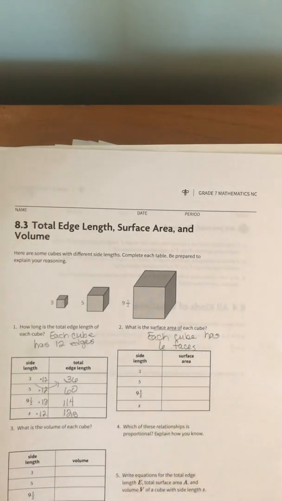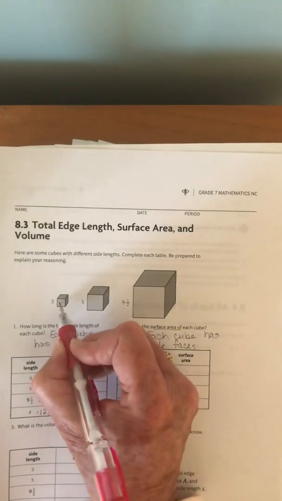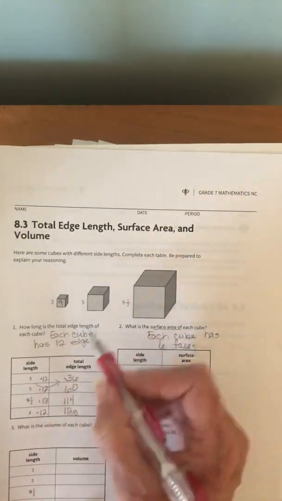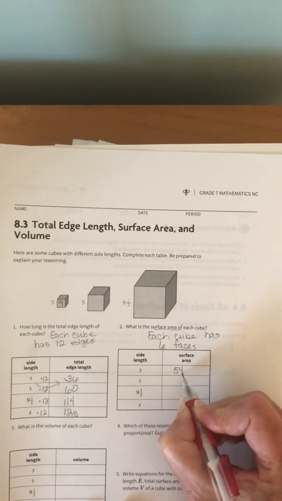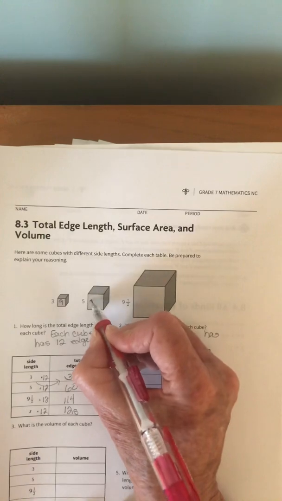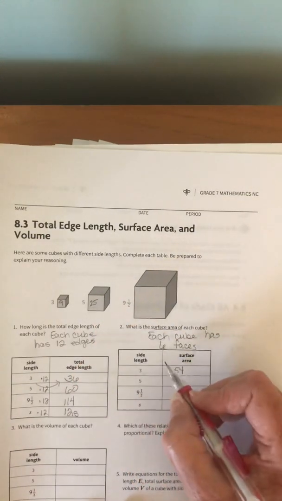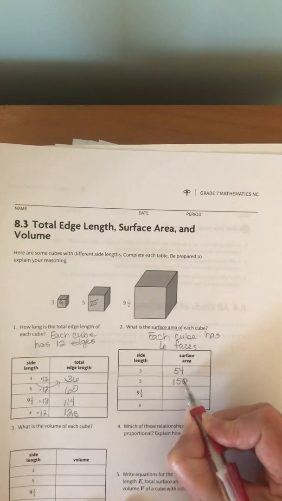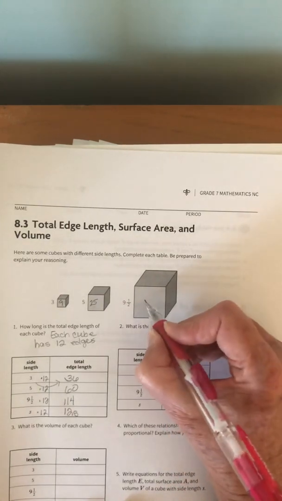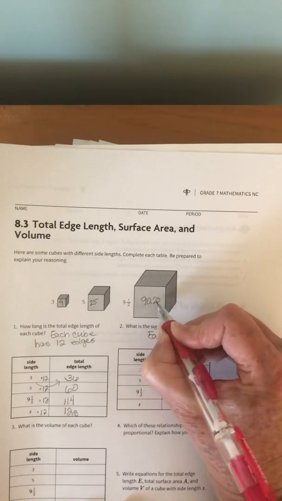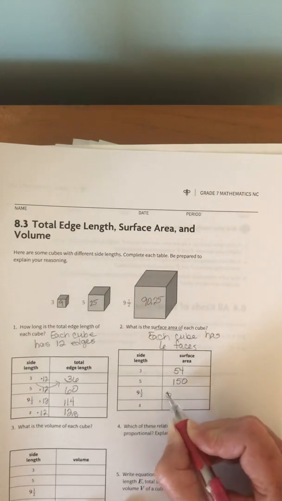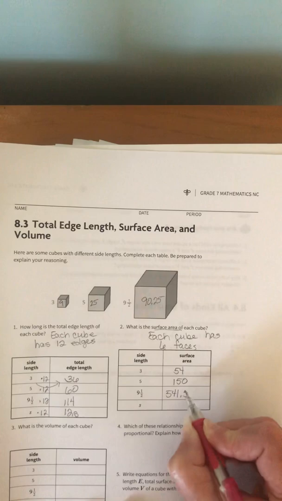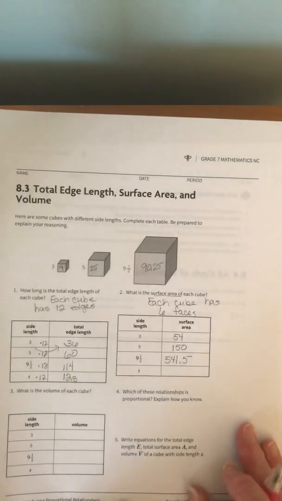faces. Now, how do we find the area of a face? Well, it's a square, so we multiply side by side. So the area of this one face is 9, and if we have 6 of those, 9 times 6 is 54. Okay, the area of this face is 25. 25 times 6 is 150. The area of this face is 90 1/4, or 90 25/100ths. Multiply that by 6, and we get 541.5.